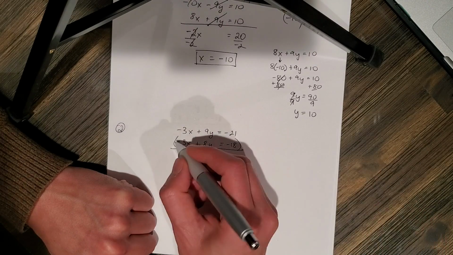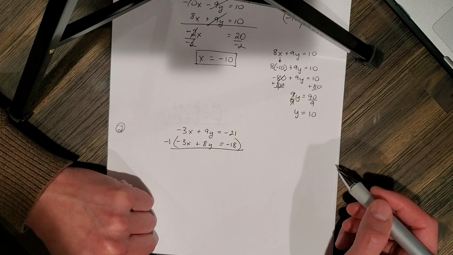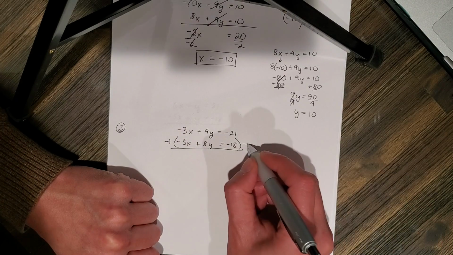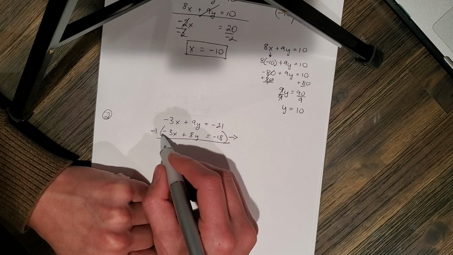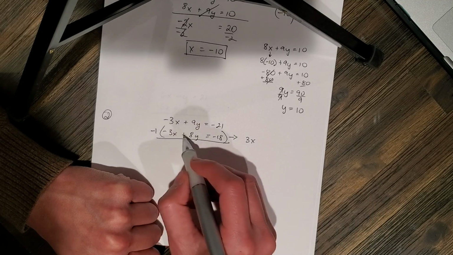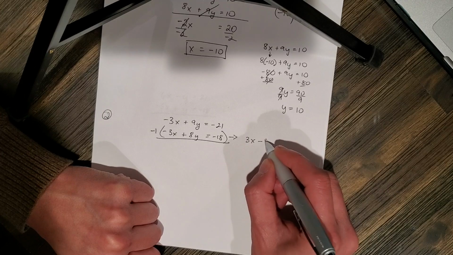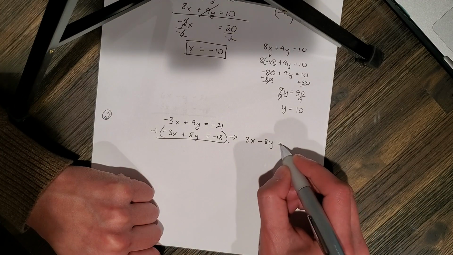I'm going to pick the bottom one here. I'm going to multiply or distribute -1 all the way across. Okay, so I'm going to go ahead and draw a little arrow here and write what it distributes into. So negative 1 times negative 3x is going to be a positive 3x. Negative 1 times positive 8y is going to be a negative 8y. And then negative 1 times negative 18 is going to be a positive 18.